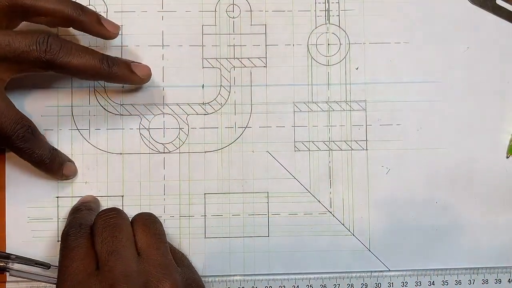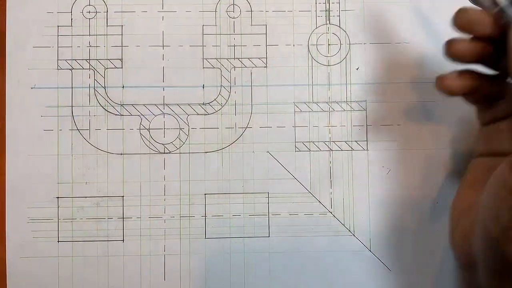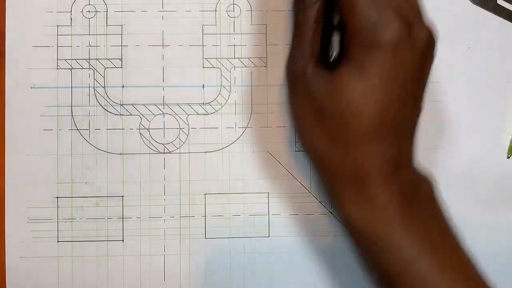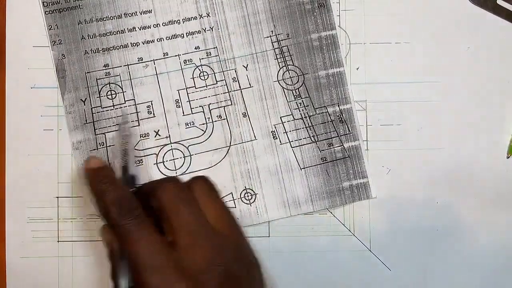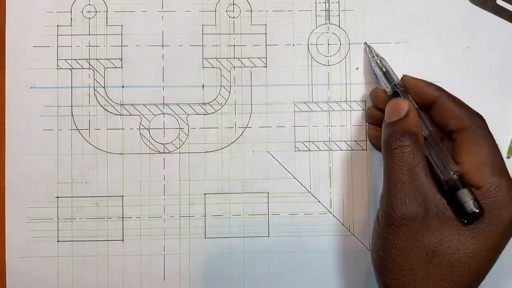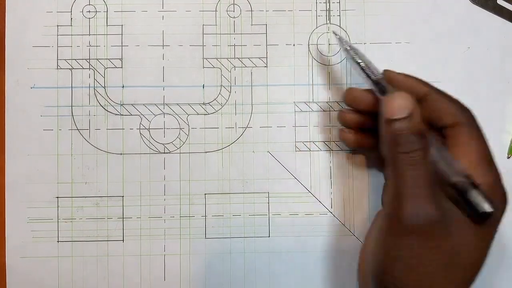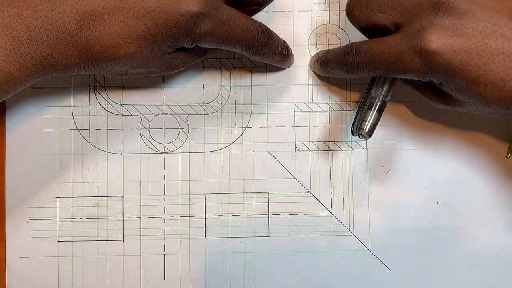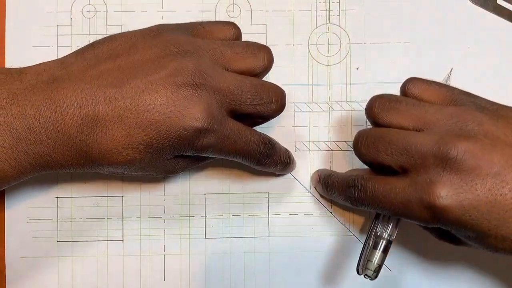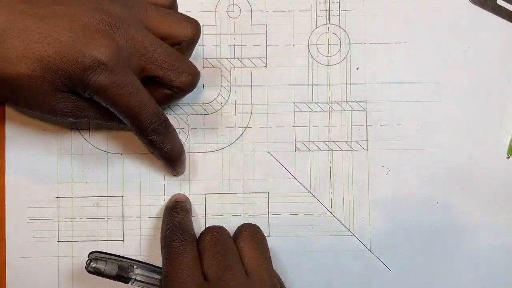Let me repeat that. This cutting plane, if it's like this in your front view, on your left it will be still from here till here. However, from here till here, the hacksaw didn't cut anything. So trace that portion. Trace it, trace it. From here, trace it. Do you see that is this one? Is this one? This one. So you do not have to have any hatch here.